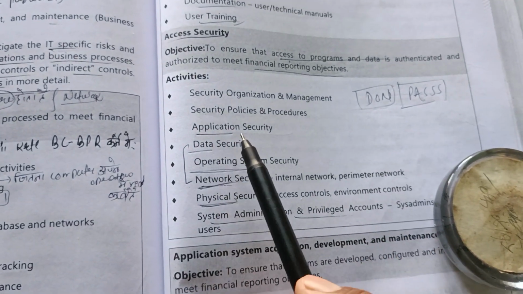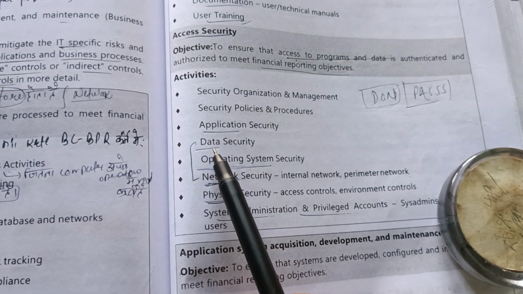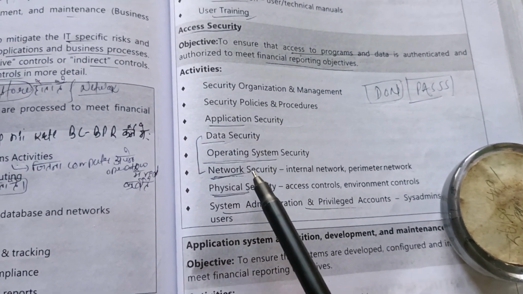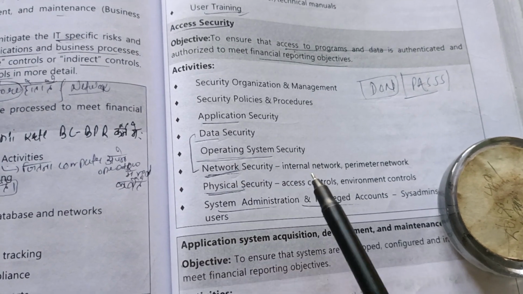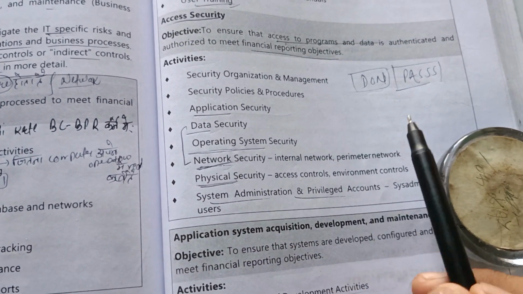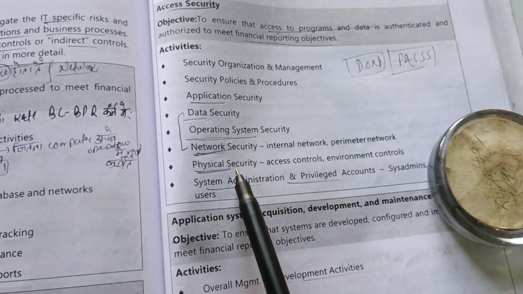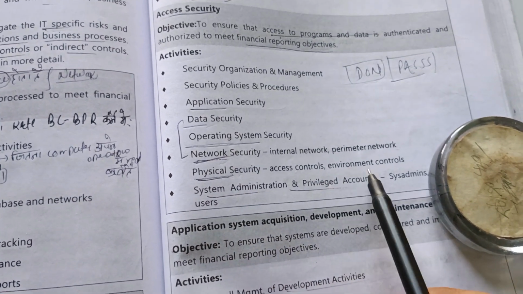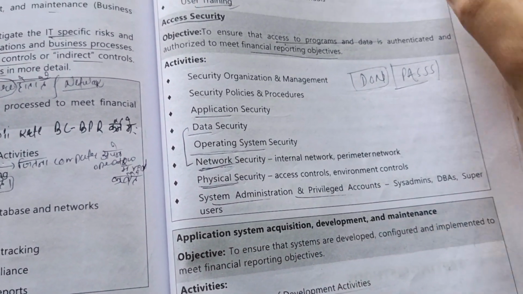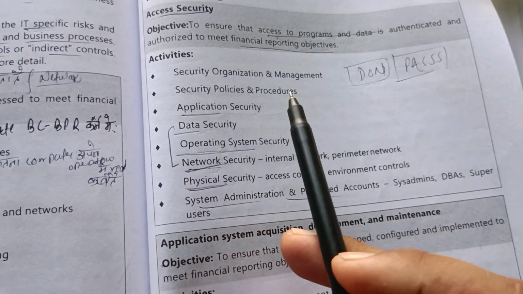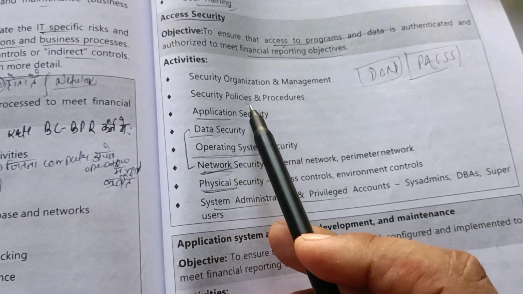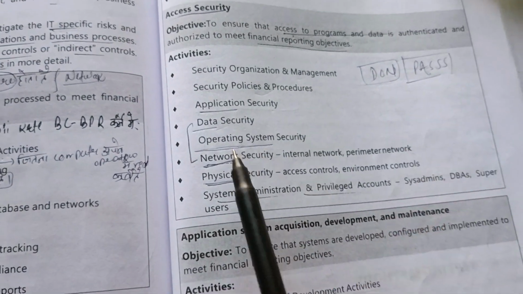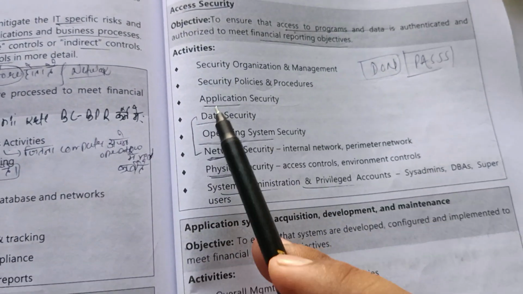D for data security. Access security is helpful for data security. O for operating system security. N for network security, internet network and perimeter network. P for physical security, access control and environmental control. A for application security. S for security organization and management. S for security policy and procedures. DAWN PASS. Access security, what are the activities?